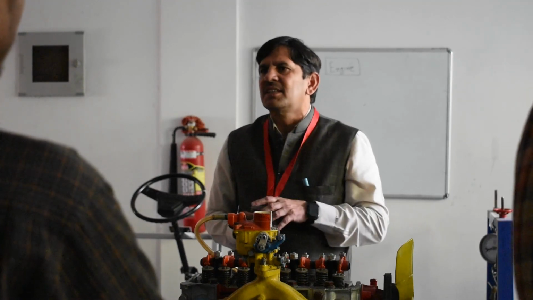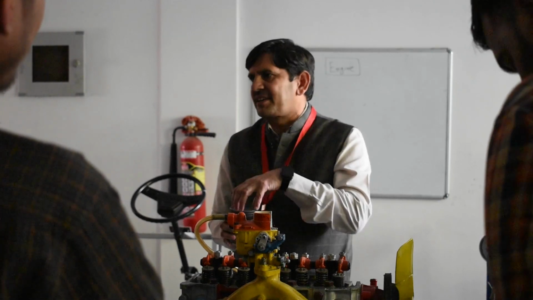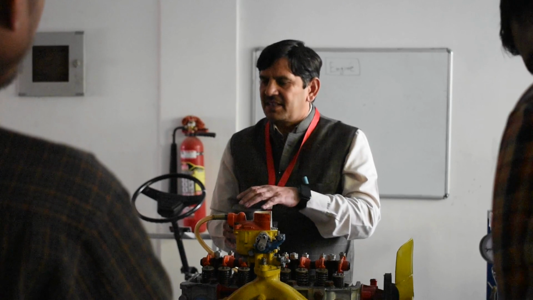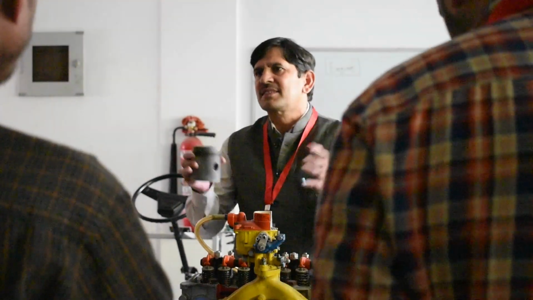In case of this diesel engine, we supply the air during the suction stroke. Then after suction, we compress that, because we have to increase the temperature and pressure of that air to a certain level, so that fuel starts burning easily. So to increase the temperature and pressure, there is a stroke, that is the compression stroke.